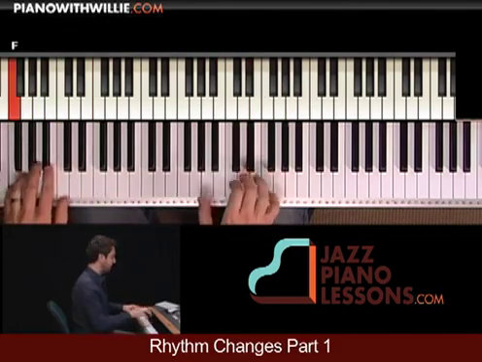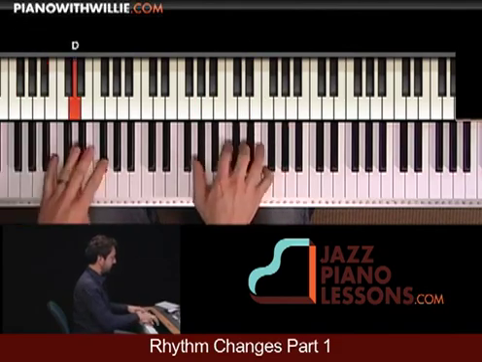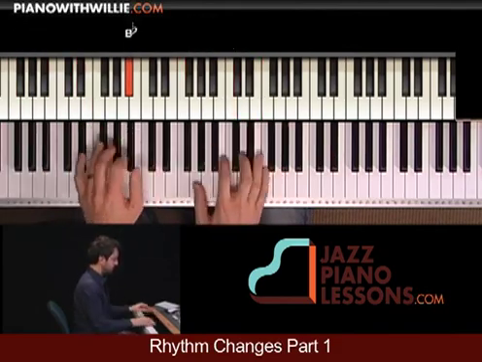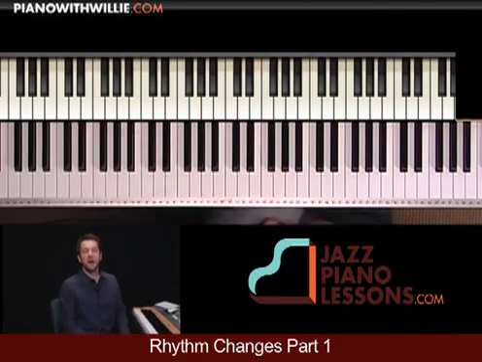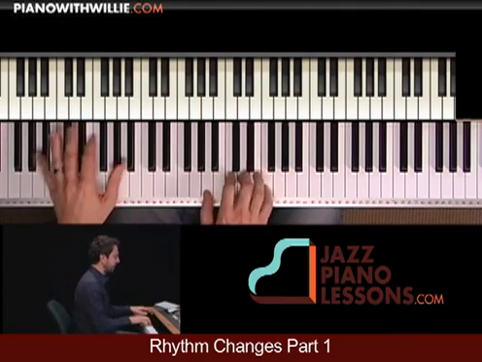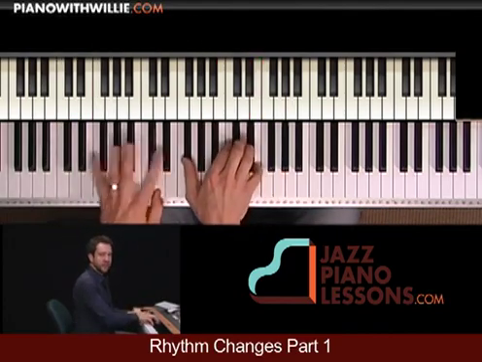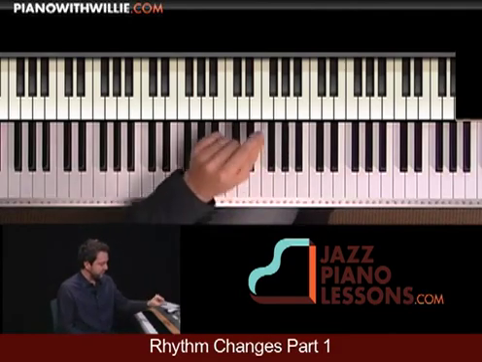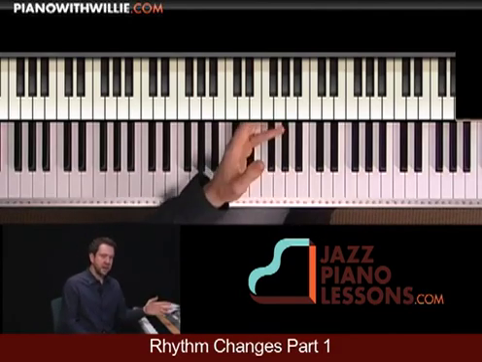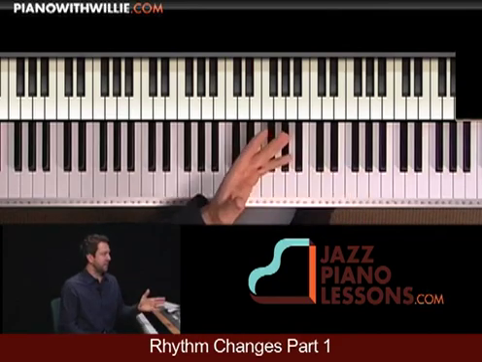Six minor. Okay, and actually there I should have gone to 2-5 to 1 and then go on to the B section, all right? But I just wanted to wrap it up. All right, so try moving between the 6 minor and then the 5-7 of 2. See which one you like better.